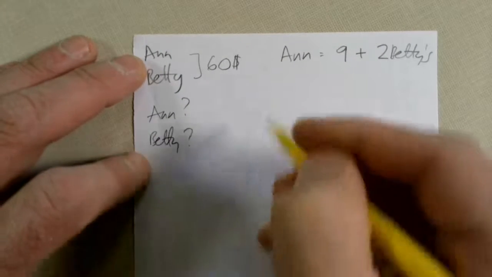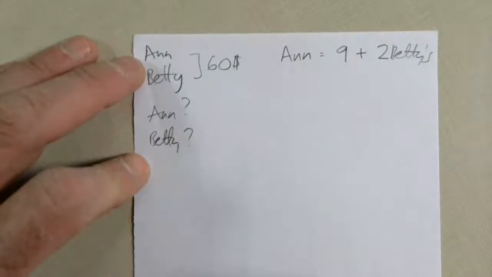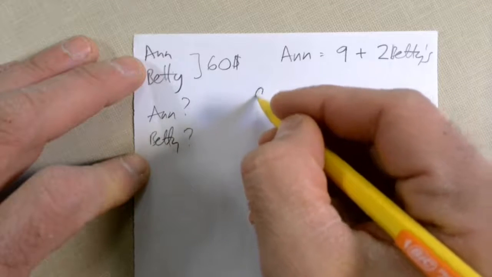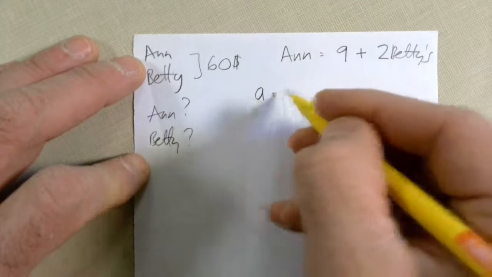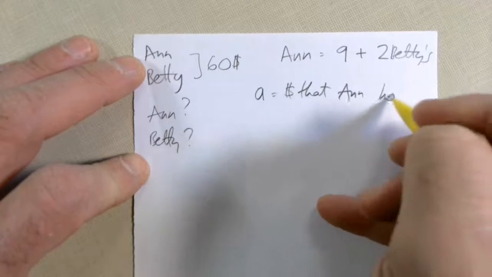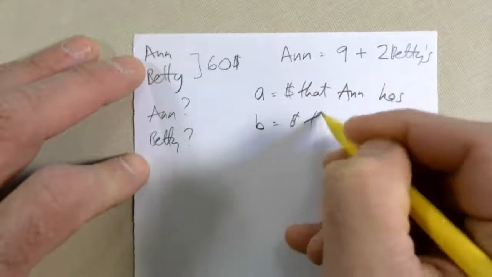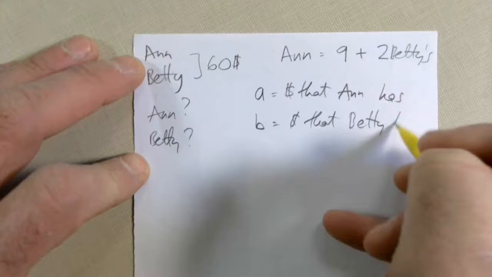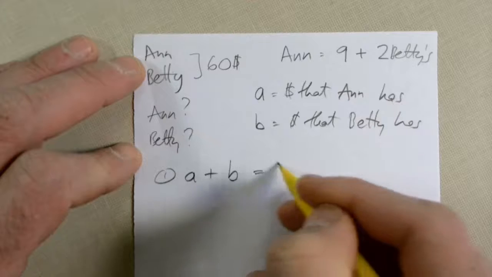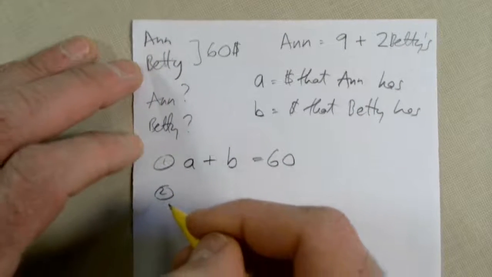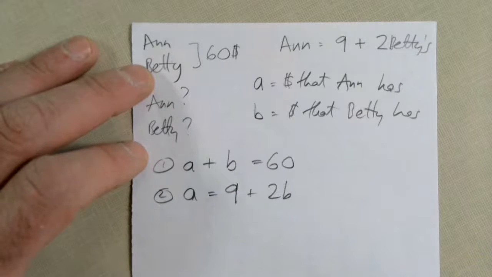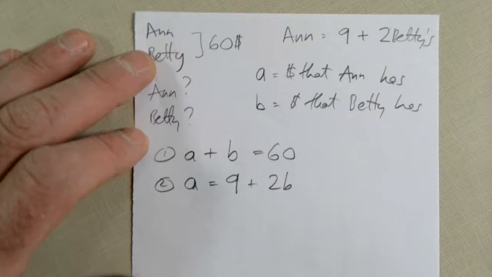Well, let's assign some variables. We have two variables. We'll make two equations. Let's say that A is the dollars that Ann has. B is the dollars that Betty has. So we know that Ann's money plus Betty's money is $60. We also know that Ann's money is 9 more than twice Betty's. So there we go. We have two equations with two variables.